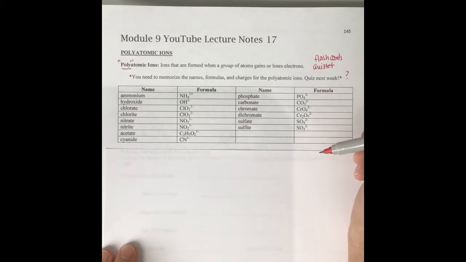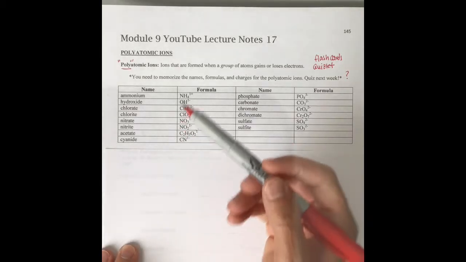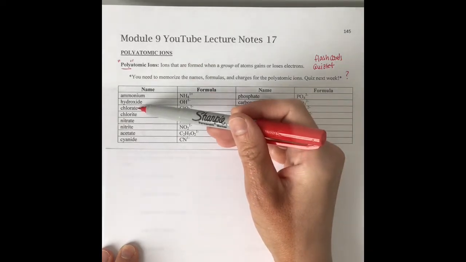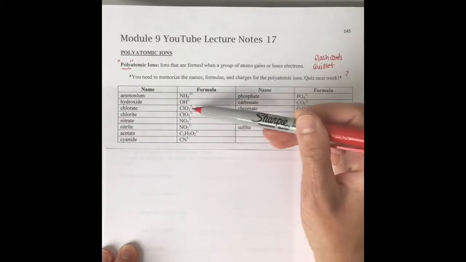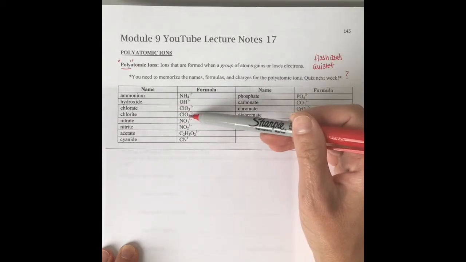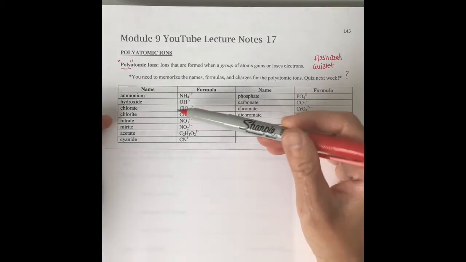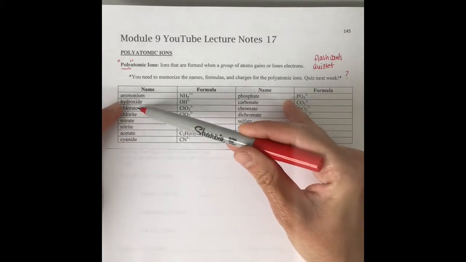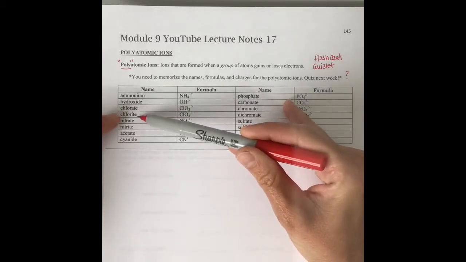The other thing I would point out is that there's often a few pairs, like chlorate and chlorite are very similar except for the number of oxygens they have. And notice the ite always has 1 less. And I remember it that the ate the ite.